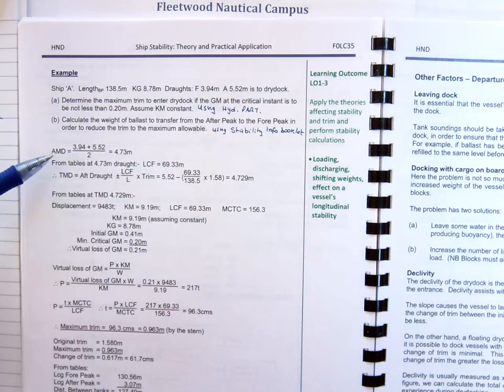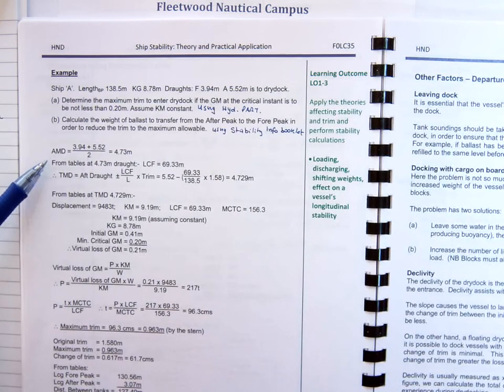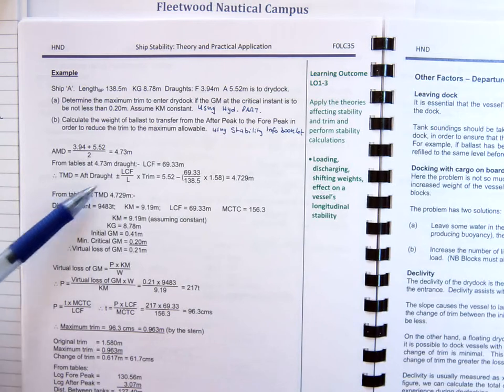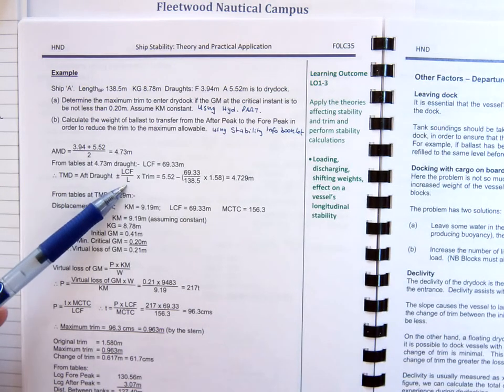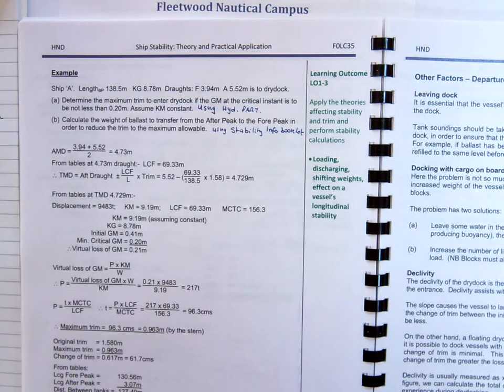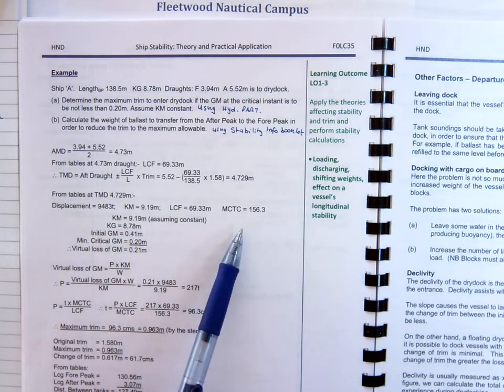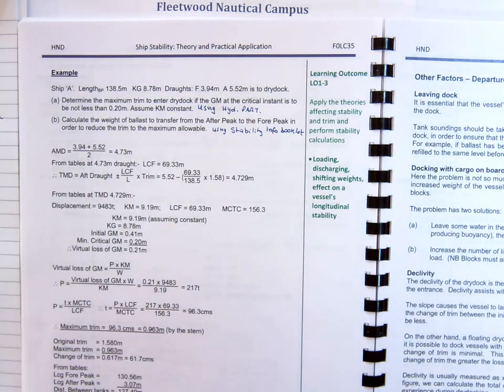However, always initially we have to work out our true mean draft. So there's our drafts forward and aft, get the average mean draft, go into the tables, get the LCF, calculate our true mean draft, which is after draft plus or minus LCF times LBP over trim. Of course it's minus because we're trimmed by the stern. The amount we take off, 5.52, gives our true mean draft 4.729. Go in the tables, displacement, KM, LCF, MCTC. Pick those four values out.